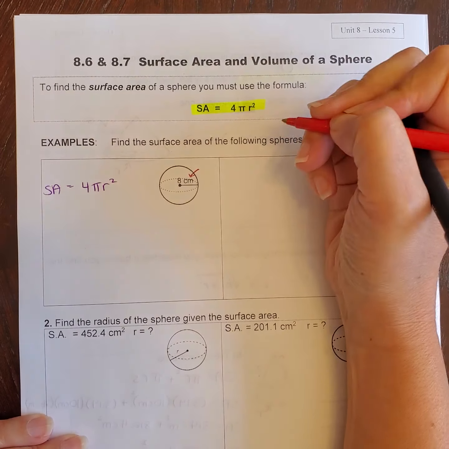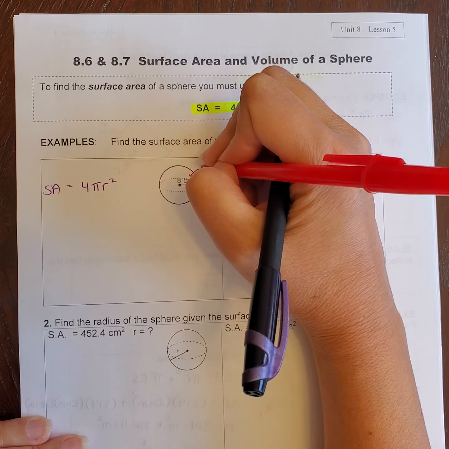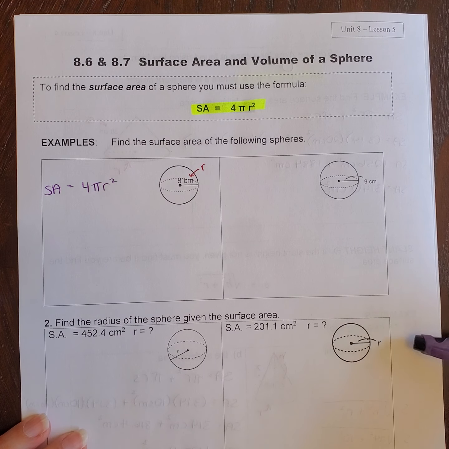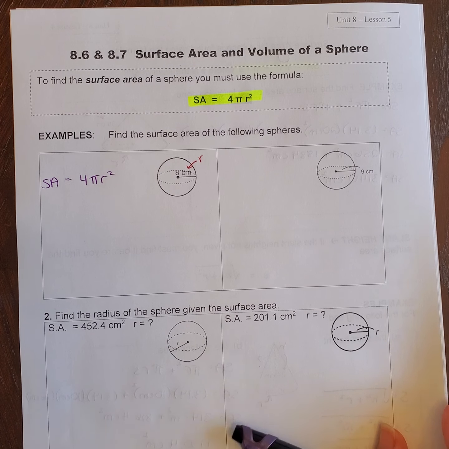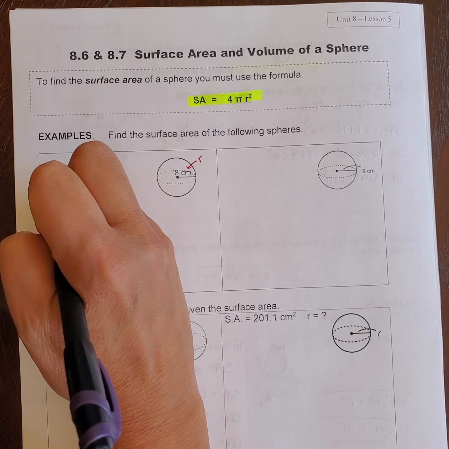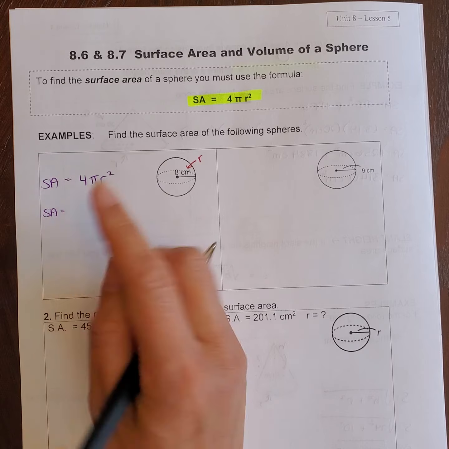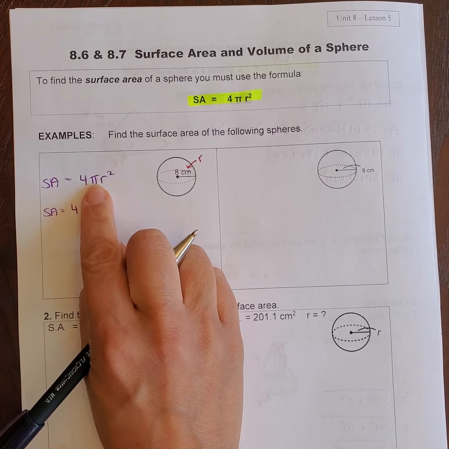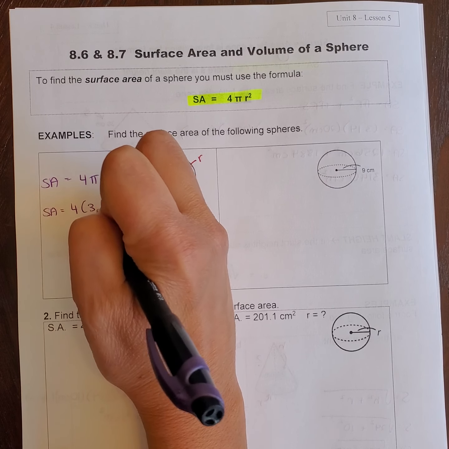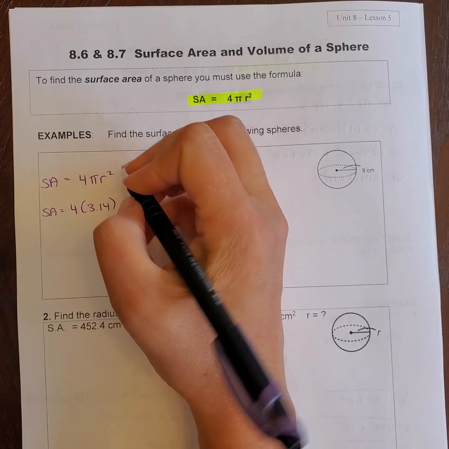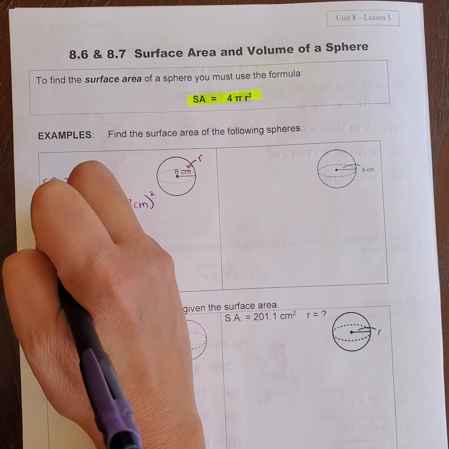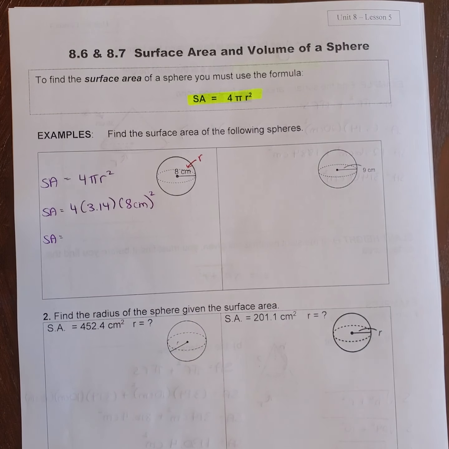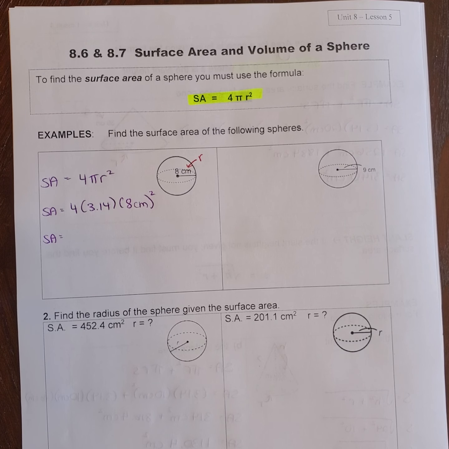And I go to my picture, 8 centimeters is already posted in our form. I don't have the diameter, I don't have to divide anything by 2. And then I'm just using my formula, starting to plug in my numbers. So the 4 stays put, 3.14 for pi. R squared is 8 centimeters squared. SA is 4 times 3.14 times 64.